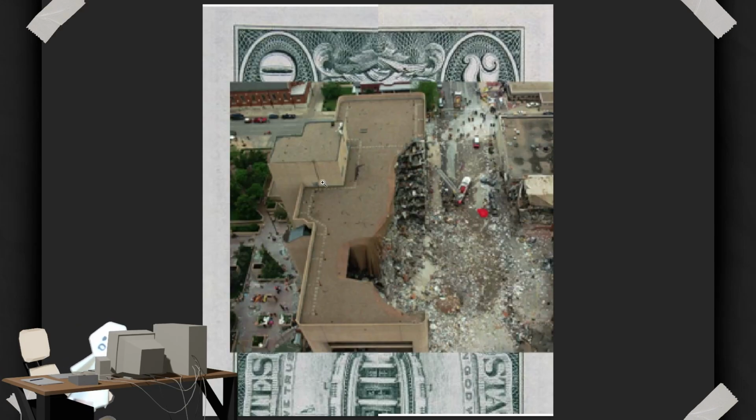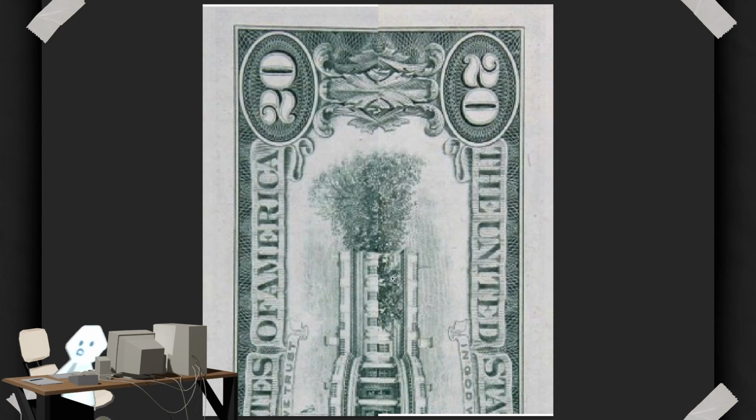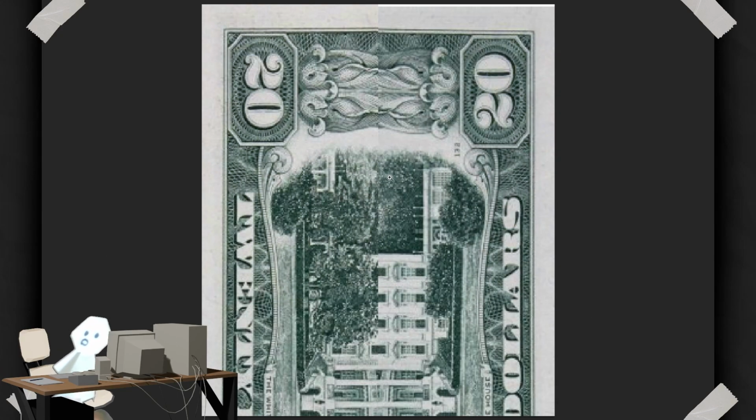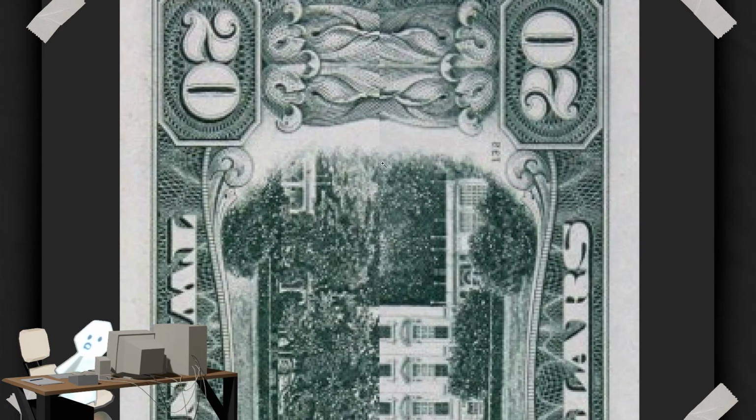This is the Alfred P. Murrah bombing. And you can see on the right side, it's being blown up. It has blown up. And also on the right side, there's like some explosion here. If we turn the US bill to the other side, this is what we'll get. And I think this is some sort of aftermath after the incident.